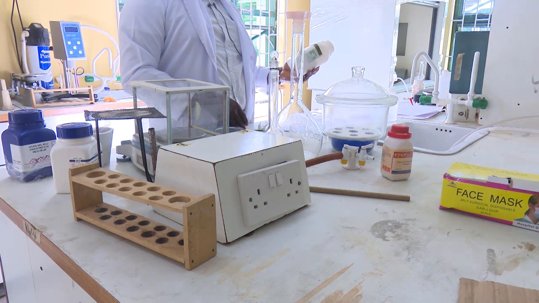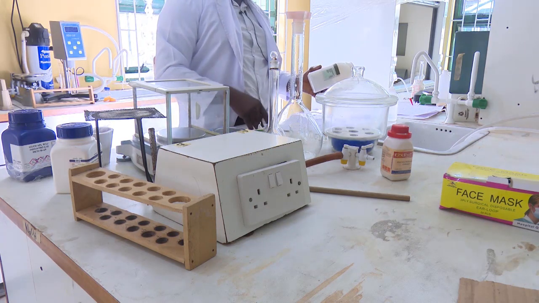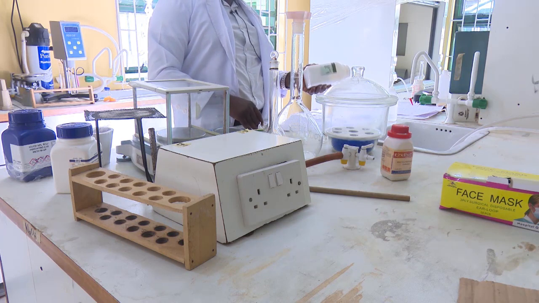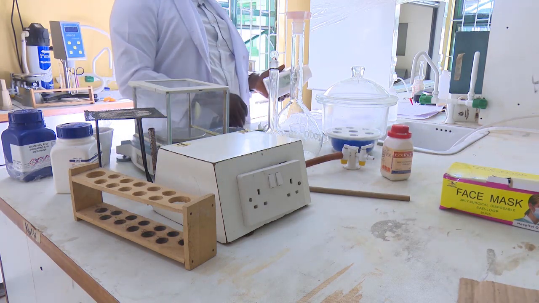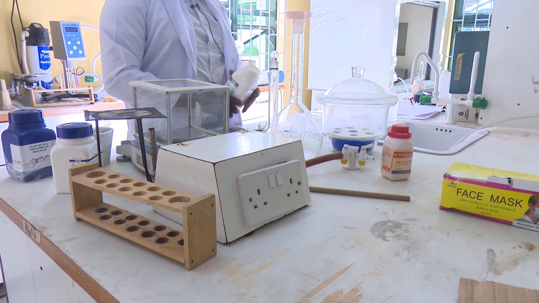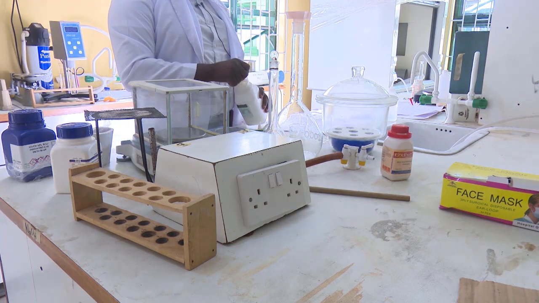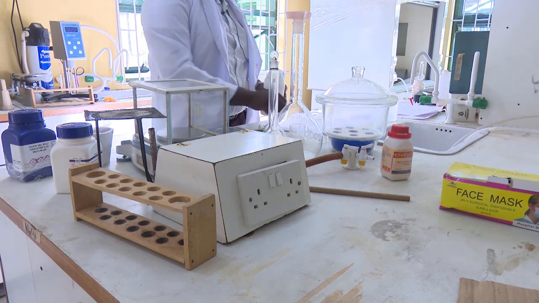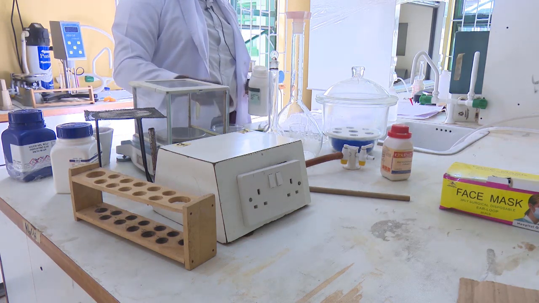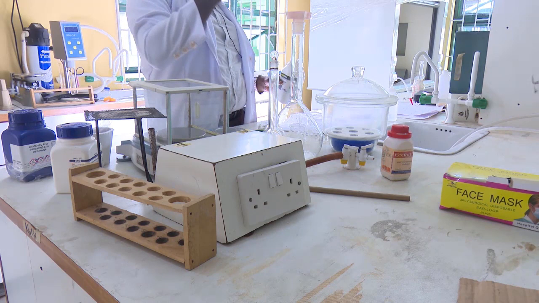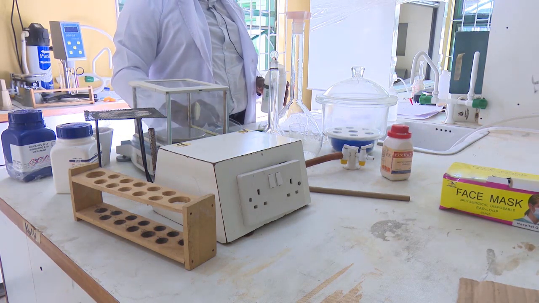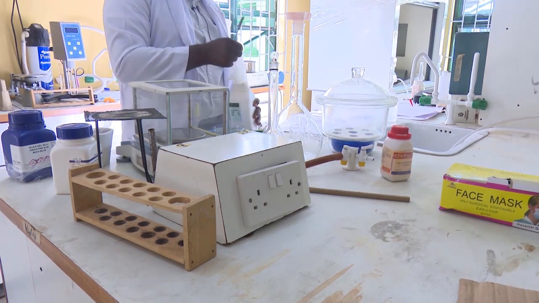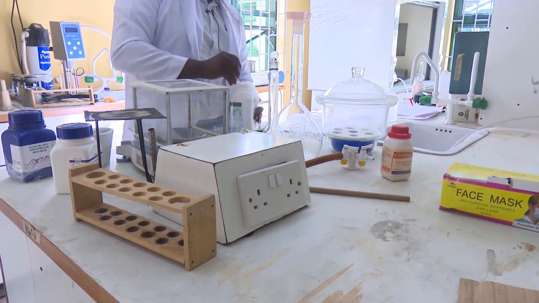For sodium carbonate, we have sodium as one of the elements, carbon and oxygen. When you sum this up, you are going to have about 106 grams. So we are going to weigh the 106 grams. This is our balance, and this is our evaporating dish. We are going to weigh our salt here, so that is what we are doing right now.